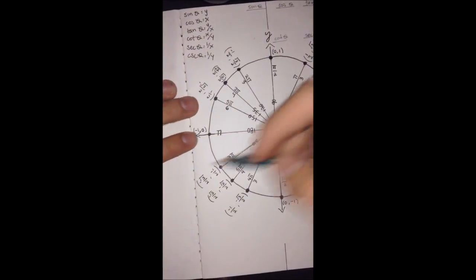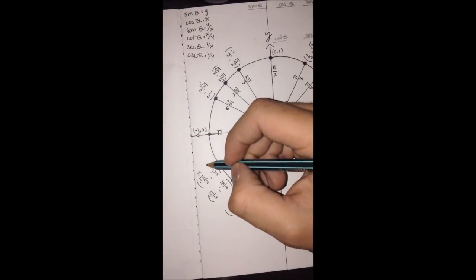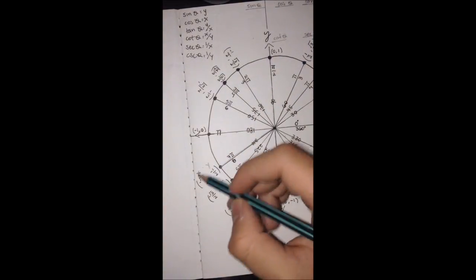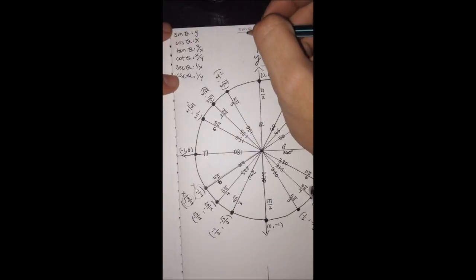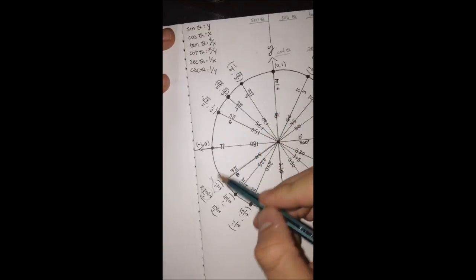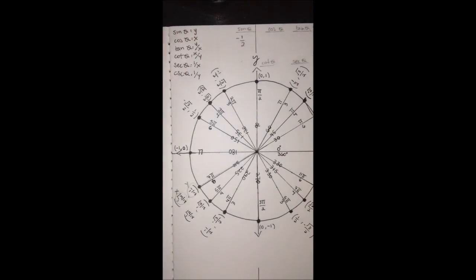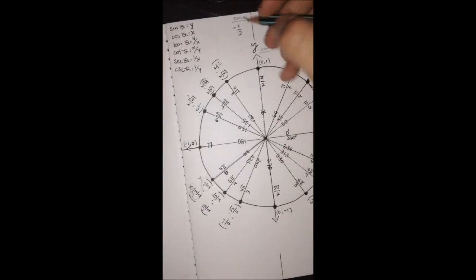Always remember that this stands for x, so that's a cosine, and this one stands for y, so that's a sine. So here are our coordinates. So what will be sine? Sine will always be y, so the y in this angle should be minus 1 over 2. Am I right? Now for cosine, we always have x. X is this one, so minus root 3 over 2.